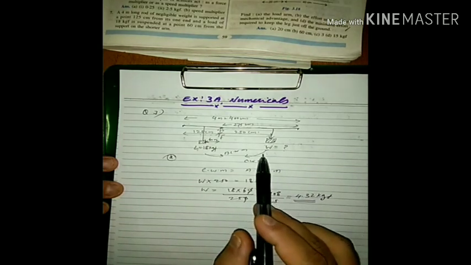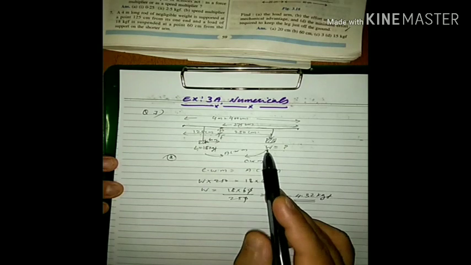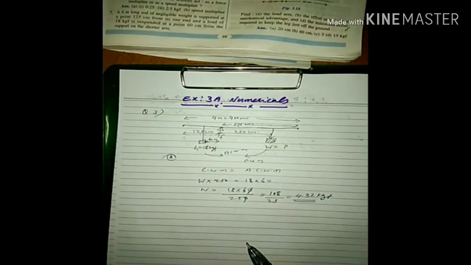Clear? So applying principle of moments, we have calculated the value of unknown weight which is supported on the longer arm. Okay? Coming to B part. If a weight of 5 kilogram force is kept to balance the rod, find its position.